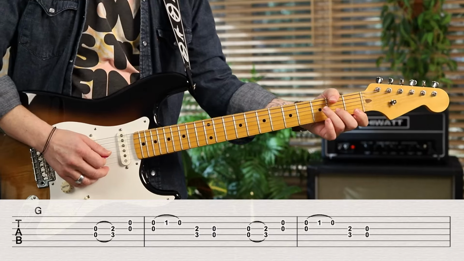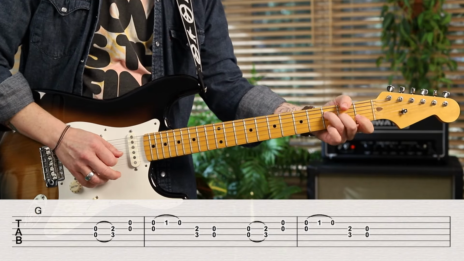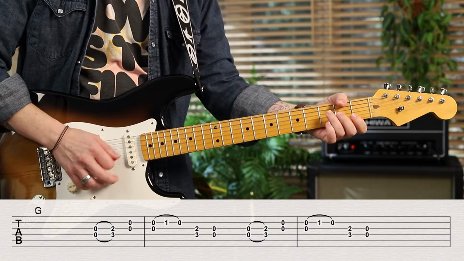Upon which Richard Lloyd had the idea. I don't know how he thought of this. We'll think it through together. Let's look at the part first. Extremely busy, extremely disruptive part.